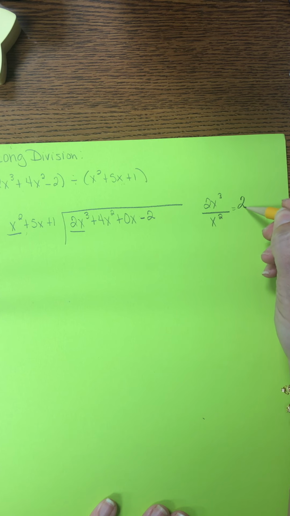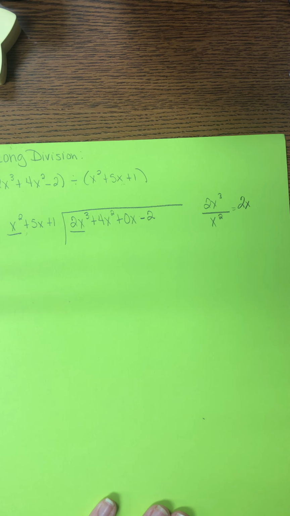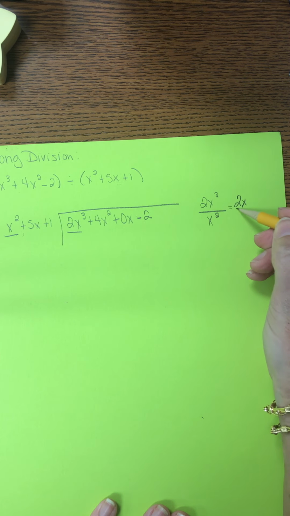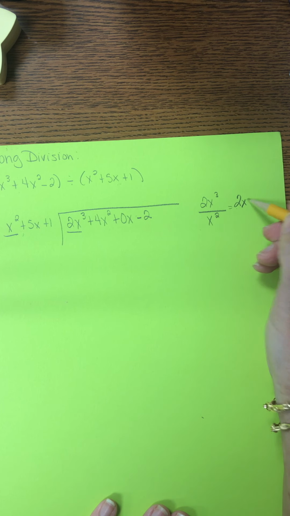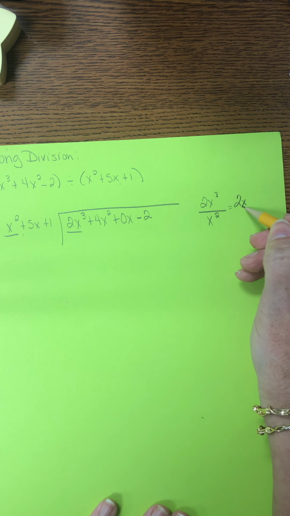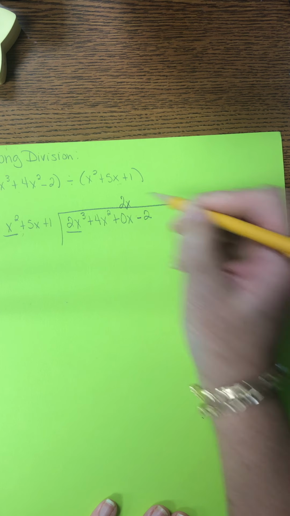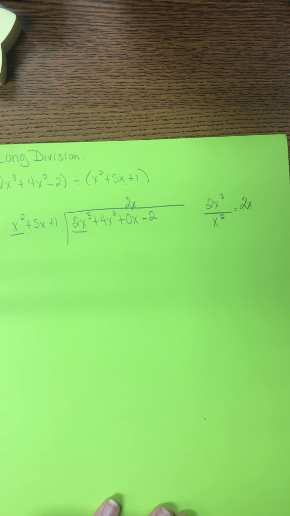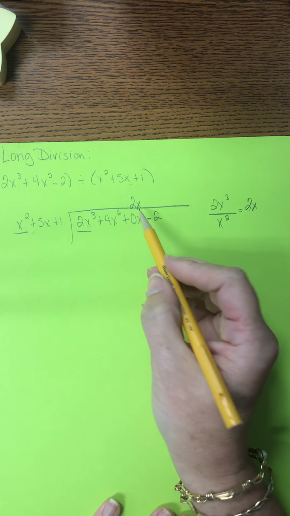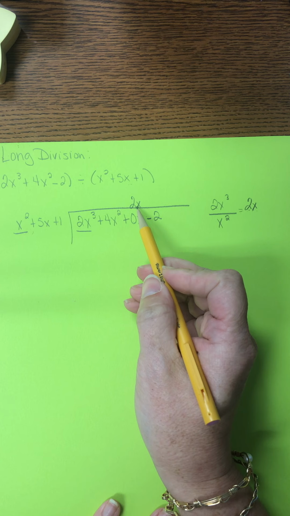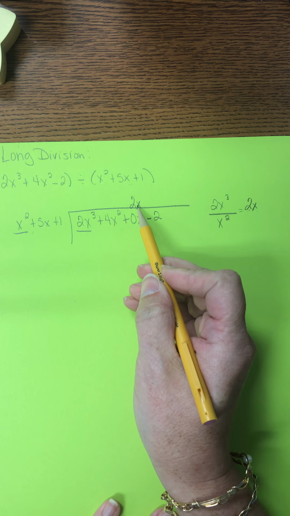Remember, when you're dividing with the same base, you subtract your exponents. So 2 divided by 1 is 2. 3 minus 2 gives me x to the first. Since I have a 2x here, I'll put it right above the x term. Okay, so everybody see what I did there? And then I'm going to follow the steps of division. After I divide, I'll multiply.